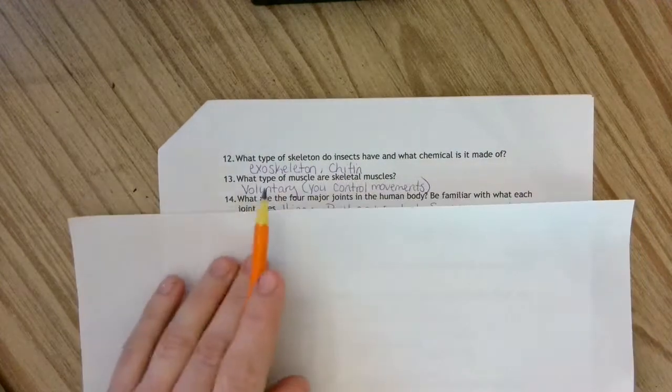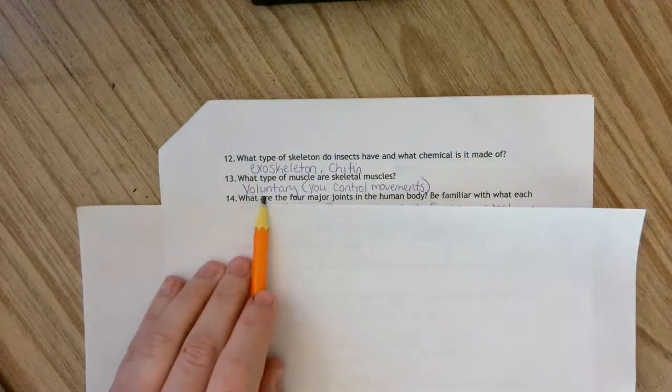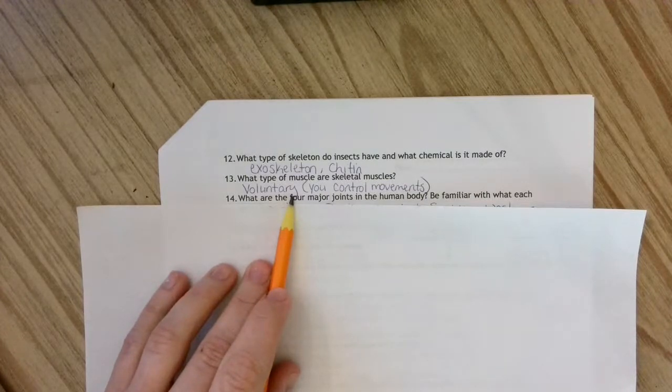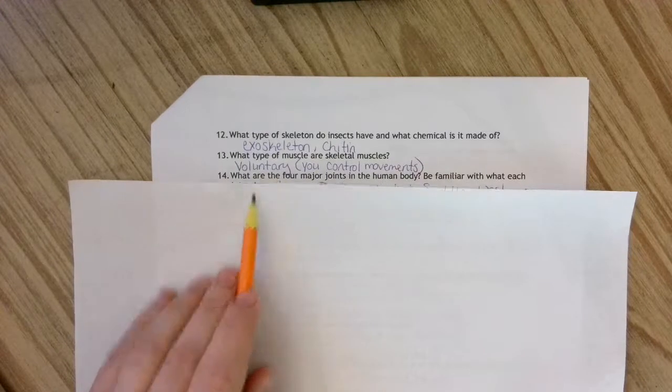Number 13, what type of muscle are skeletal muscles? So skeletal muscles are voluntary, which means you actually have to think to control them. If you want to flex your arm, you have to think about flexing your arm. So these you have to think about in order for them to move.